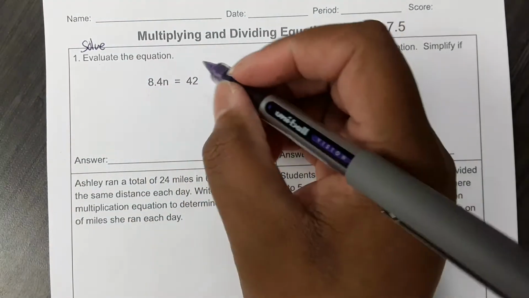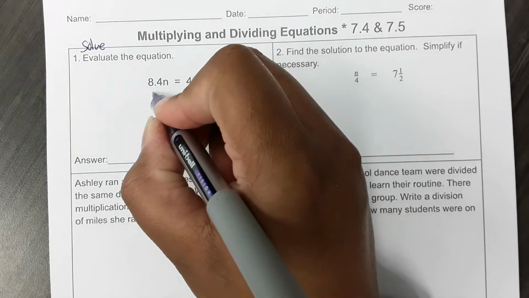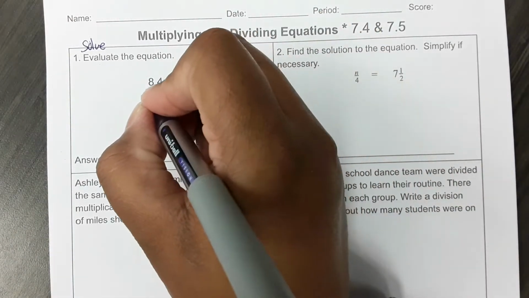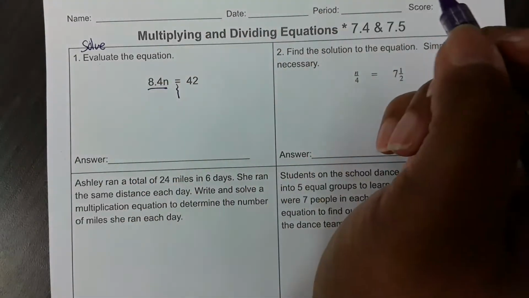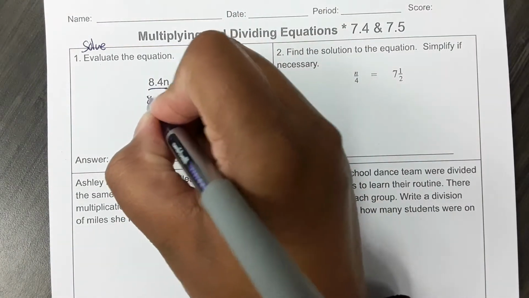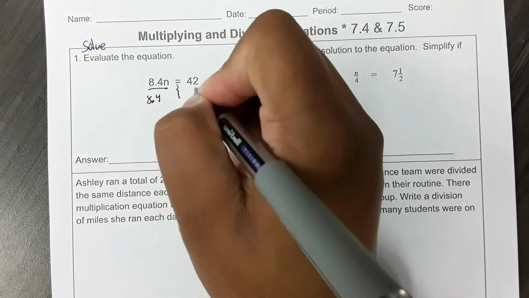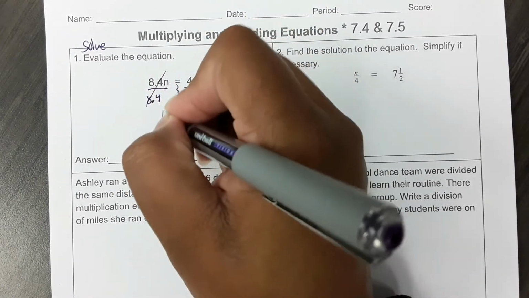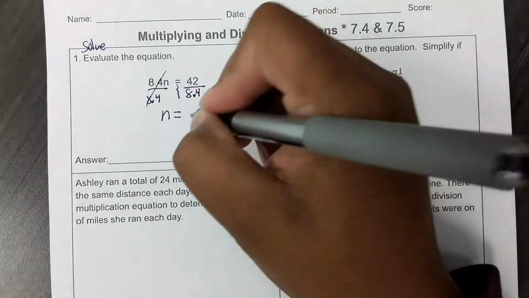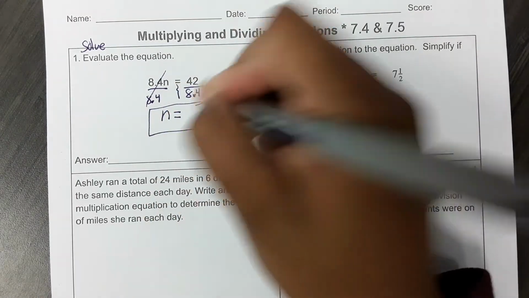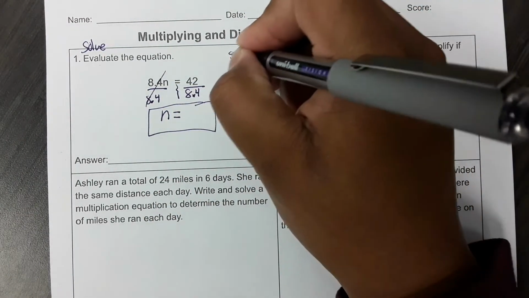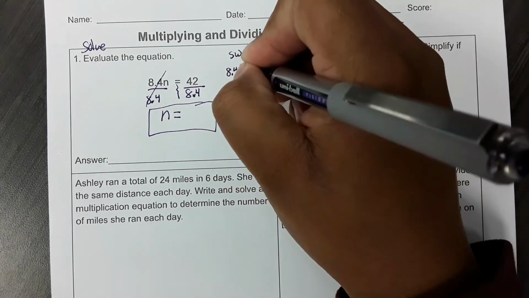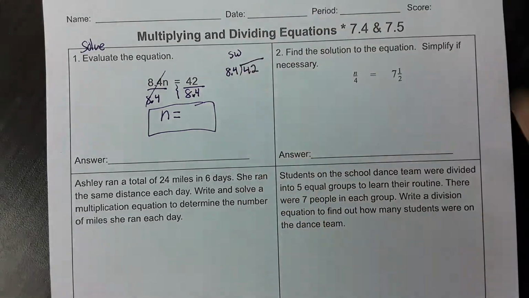To solve this, we know whatever we do to one side, we have to do to the other. So I'm putting in my Great Wall of China. I'm going to undo multiplication, which would be to divide. So I'm taking 8.4, dividing both sides by 8.4. So 8 and 4/10 cancels out. We get n is equal to. So I now have it in the correct format. Now I just need to do my sidekick side work. I have 8 and 4/10 divided into 42.